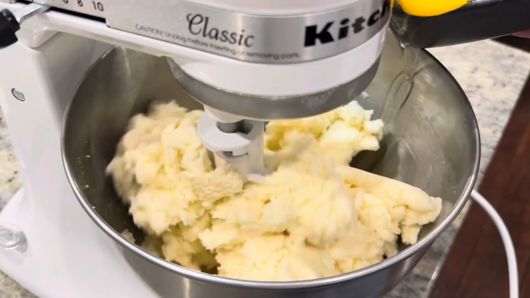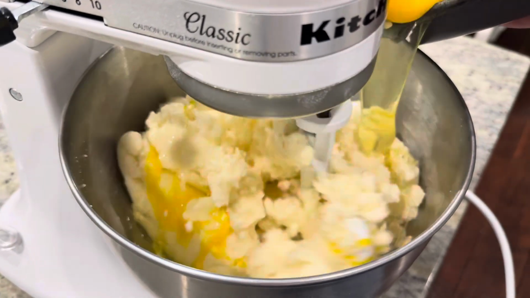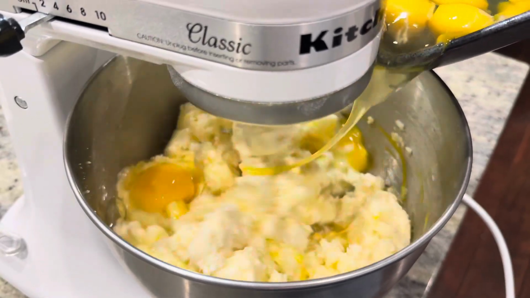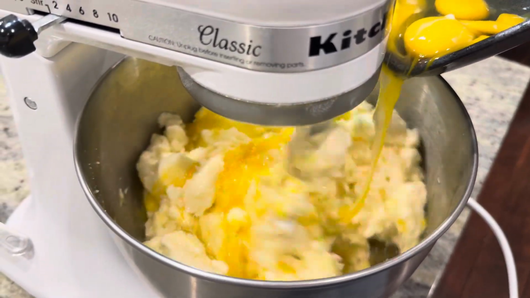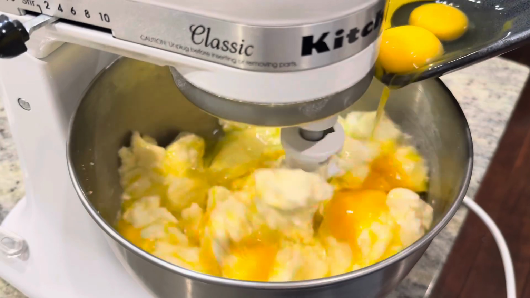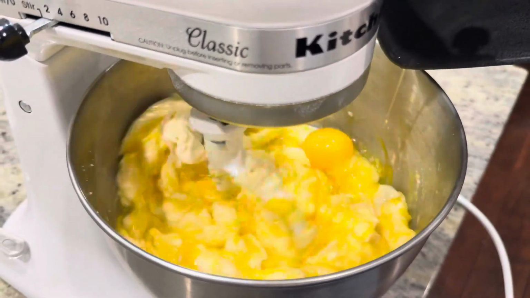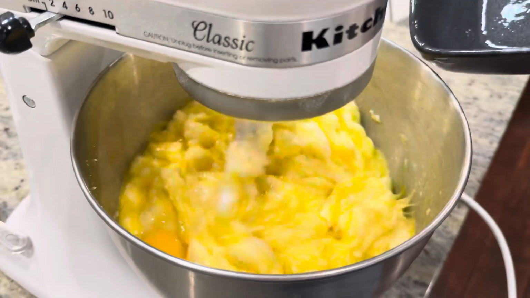Now I'm going to add eggs to my mixture. The egg whites are made of mostly water and proteins, and these proteins unfold during mixing and baking, forming a mesh-like structure that helps trap air. The egg yolks are high in fat and act as an emulsifier, binding the fat from the butter with the water-based components of the dough. This ensures a homogeneous mixture.